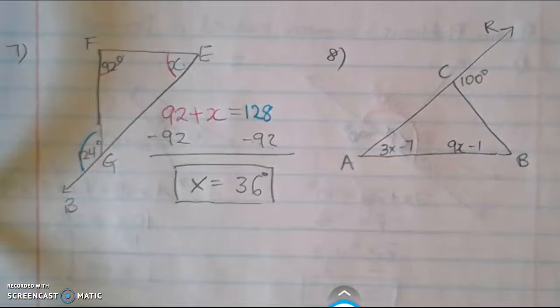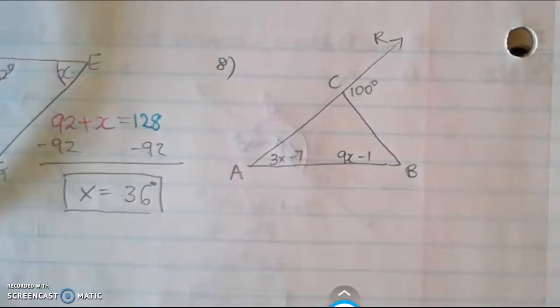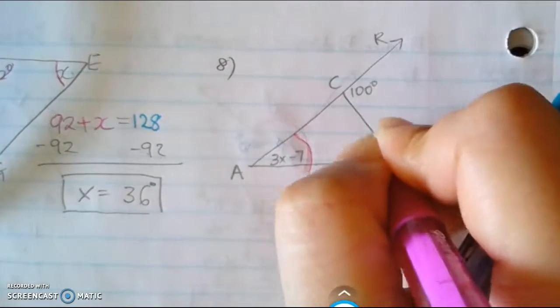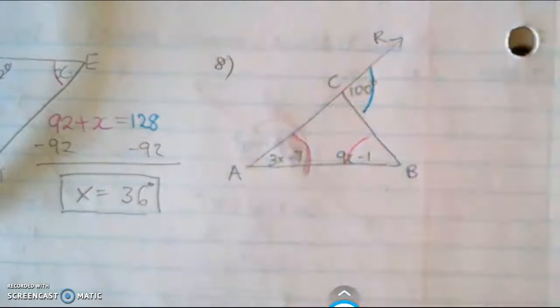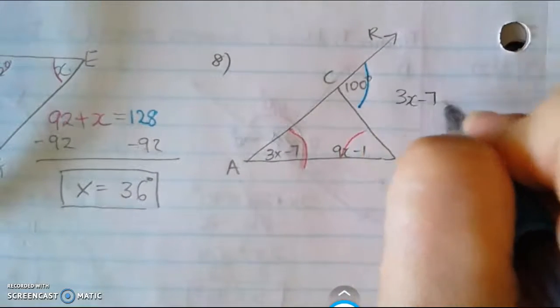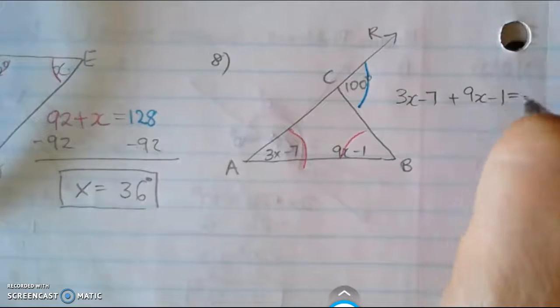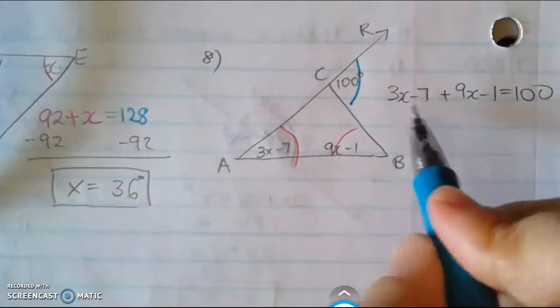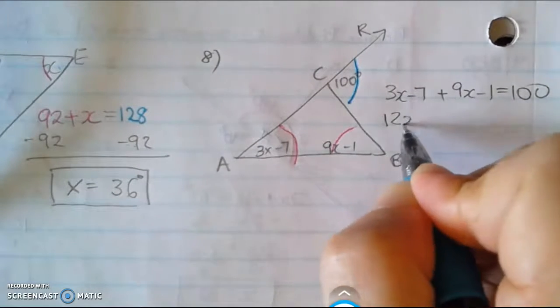Okay, what about number 8? Well, we know that this is an interior angle and this is also an interior angle, while this is the exterior angle. So we can set it up as 3x minus 7 plus 9x minus 1 is equal to 100. Combine the like terms, 9x and 3x, that's going to be 12x.